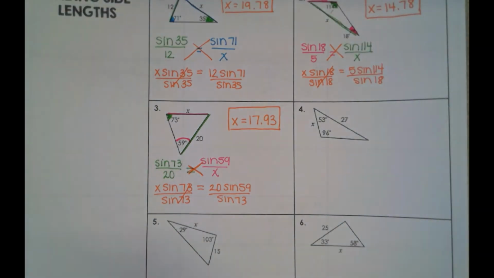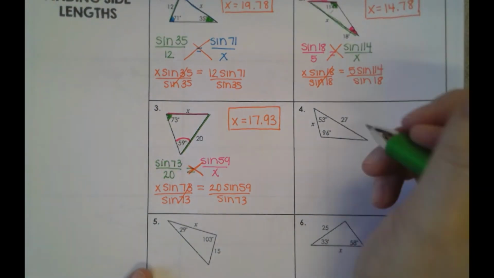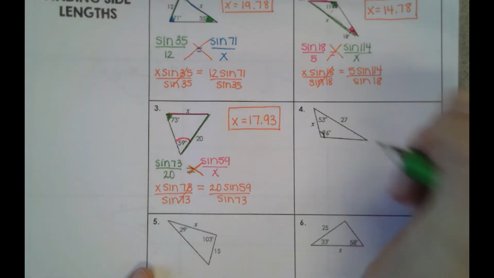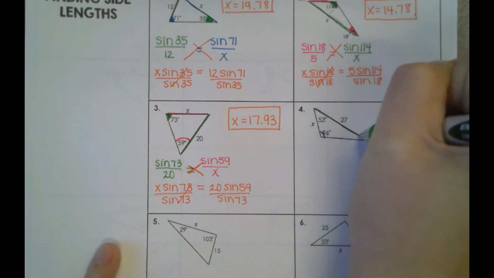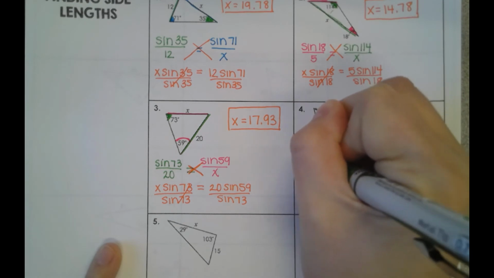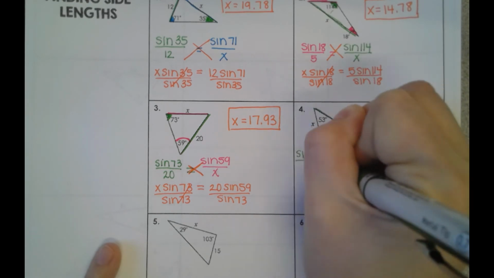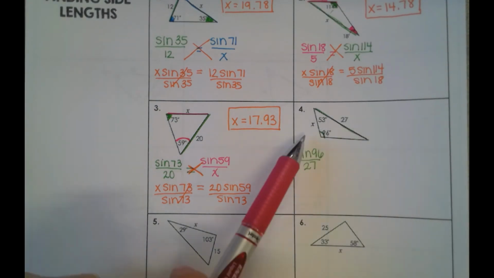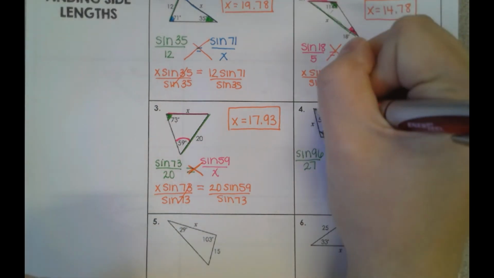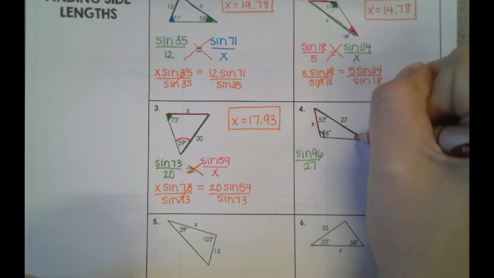Number 4. See, this 96 degrees will pair up with the 27. So sine of 96 over 27. However, my other pair, I have to use this side length of x, so I need this angle.